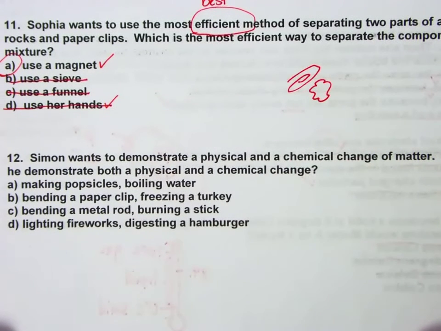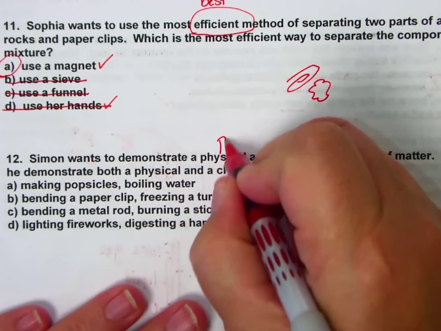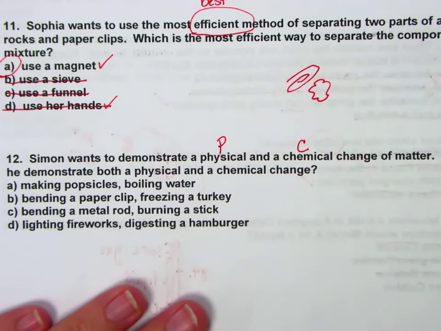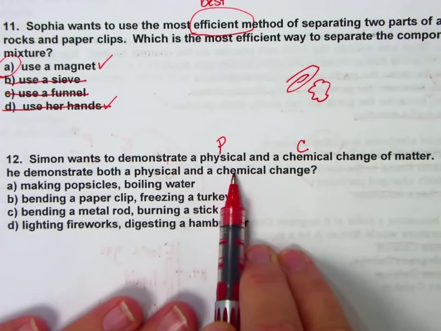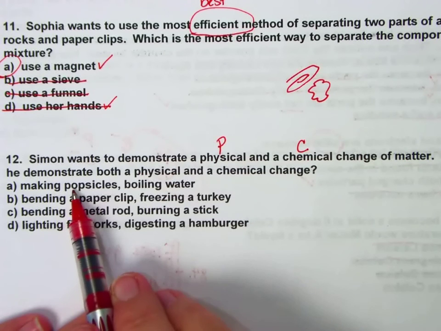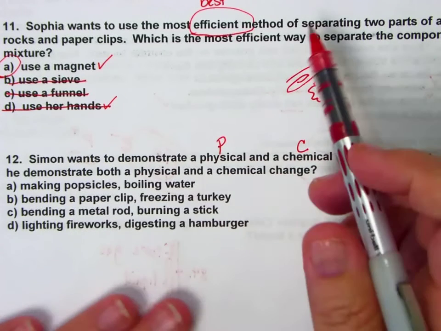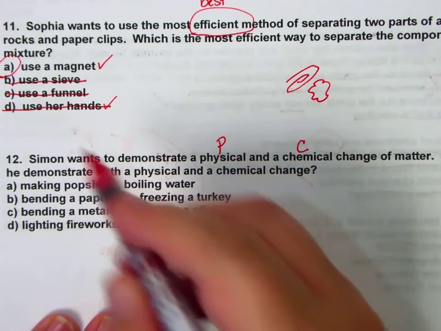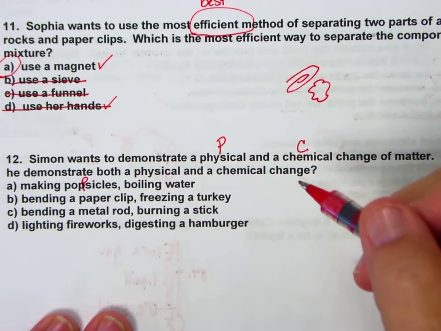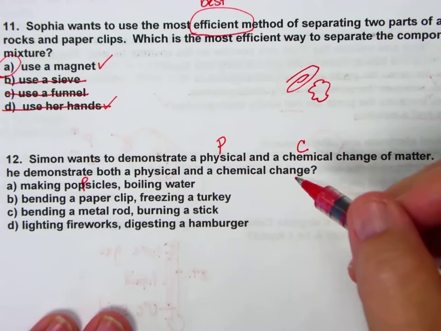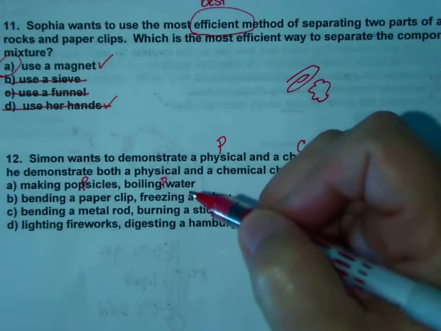Number 12, Simon wants to demonstrate a physical and a chemical change. So we want a physical and a chemical. How can he demonstrate both a physical and a chemical change? And what you need to do is put a P by the one that you know is physical and a C by the one that you know is chemical. Okay, so let's take a look. When you're making popsicles, that's a physical change because you're freezing liquid. And anything where you change the state, that's a physical change. Boiling water, that's a physical change as well.